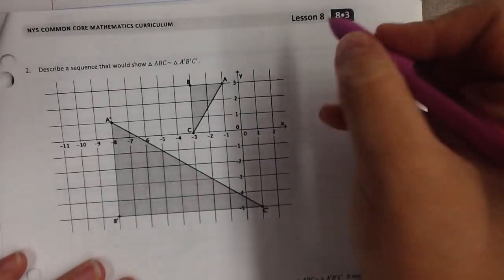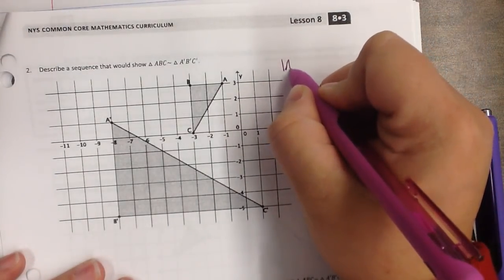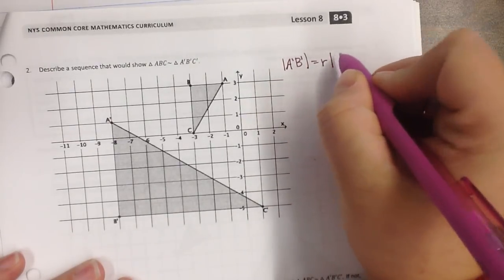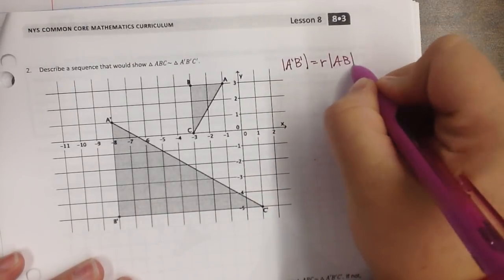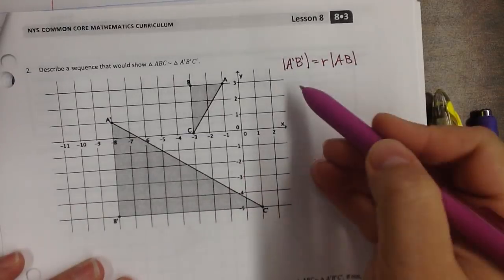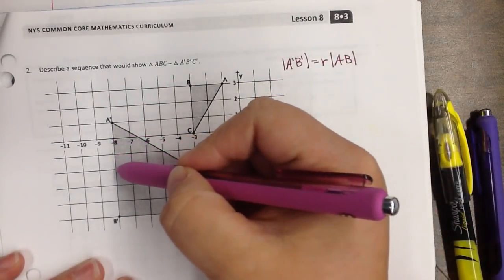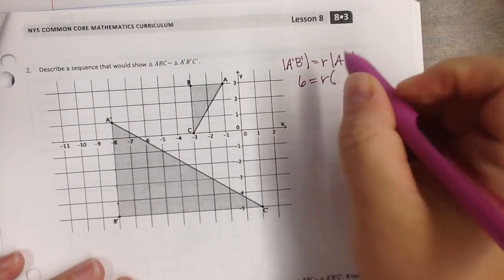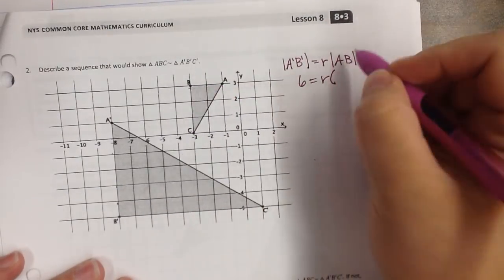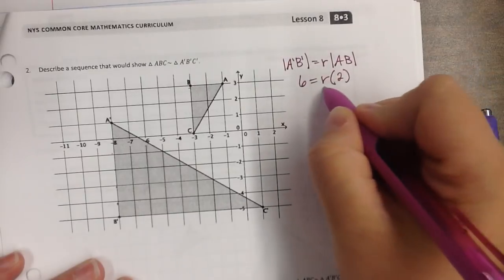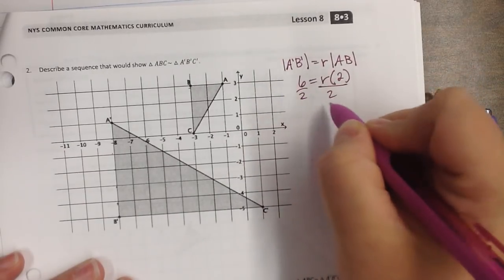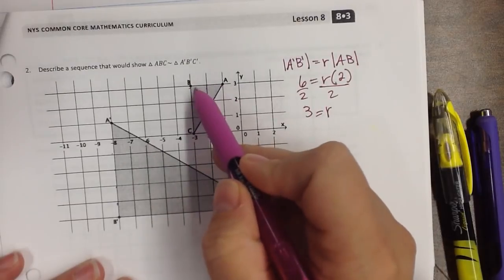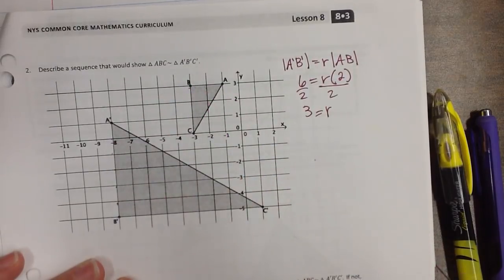We know the distance from A prime to B prime equals the scale factor times the distance from A to B. The distance from A prime to B prime is 1, 2, 3, 4, 5, 6, and the distance from A to B is 2. So we divide by 2, and our scale factor would be 3. So we would take 2 times 3 and get 6.